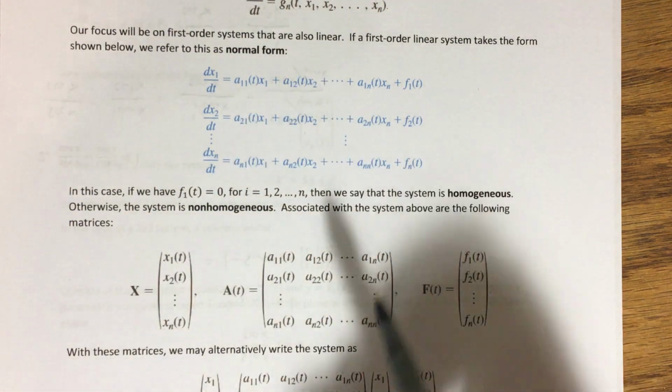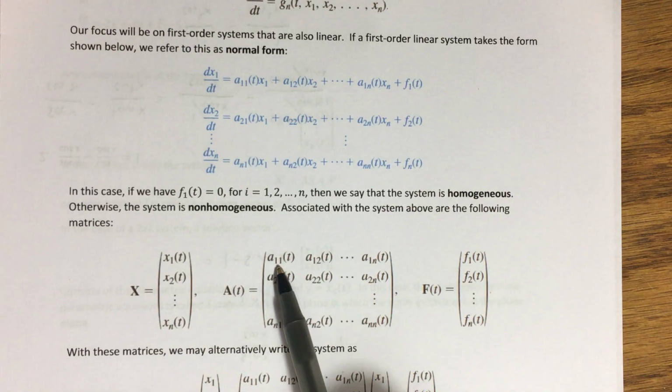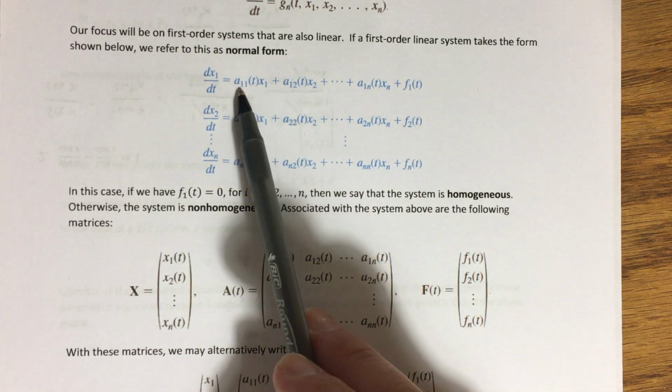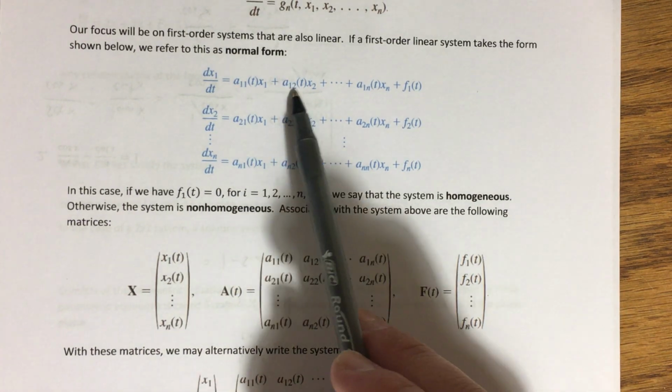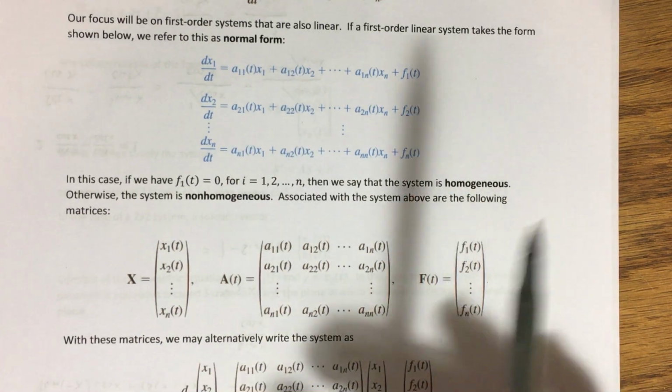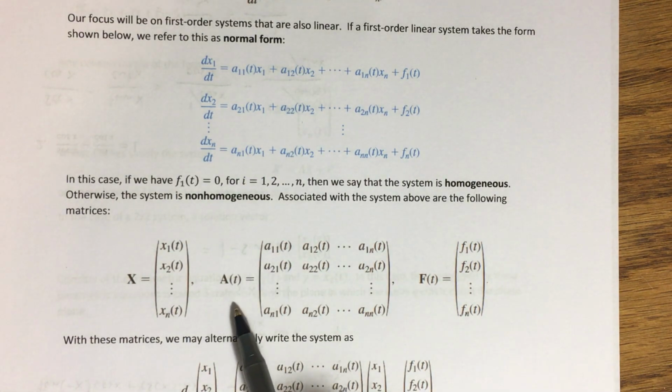Okay? So n by n matrix, and the entries in this matrix are exactly those coefficient functions. a11 of t is appearing here. a12 of t is appearing here. Okay, so because of that, A is commonly referred to as a coefficient matrix. And that's the terminology I'm going to use here.